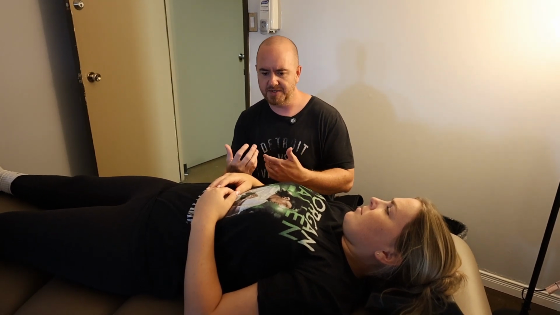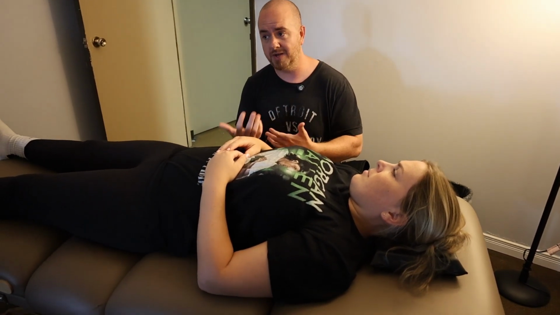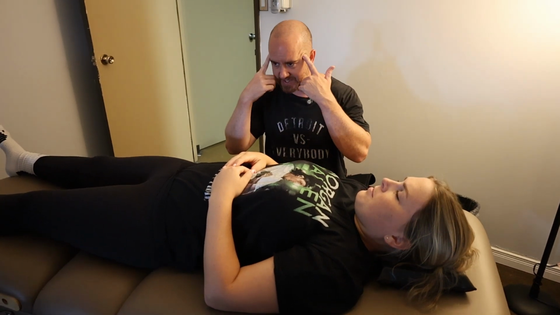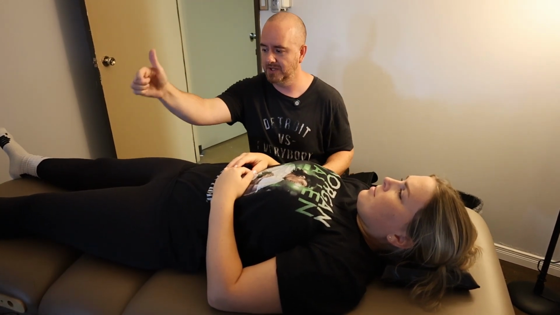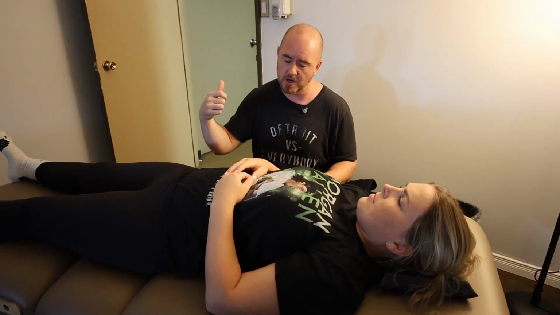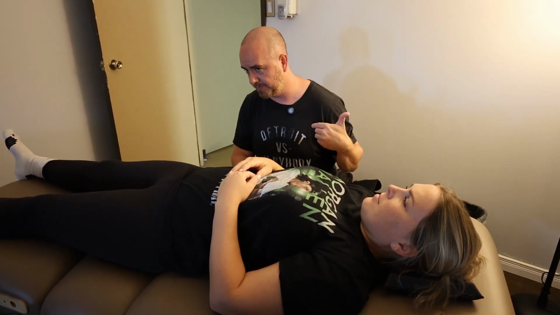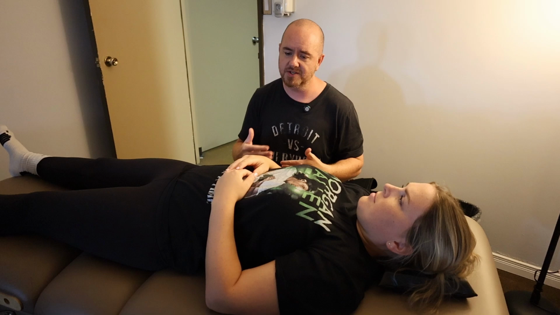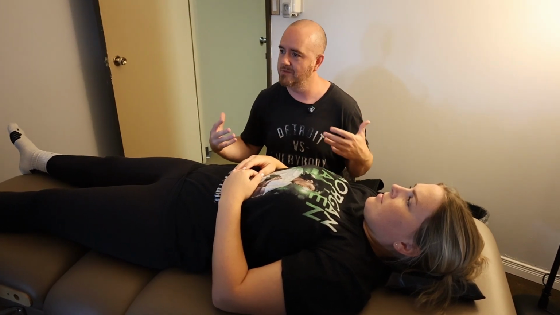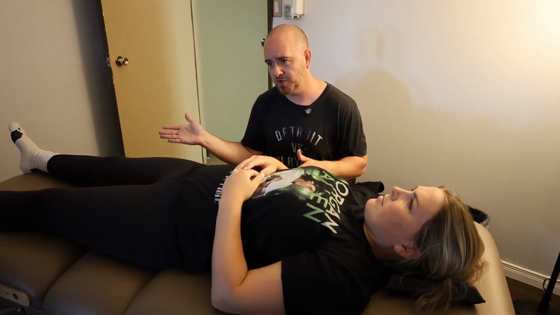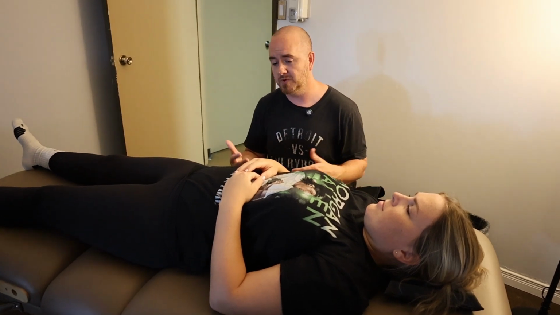I'm thinking about generating right rotation and right side bending. So if I was thinking about that, I could use the opposite leg to pull across. I could use the opposite arm to pull across. So I want to start to try to figure out which one of these is going to work better for me. I don't want to make the assumption, I want to try it. So that's the most important part.